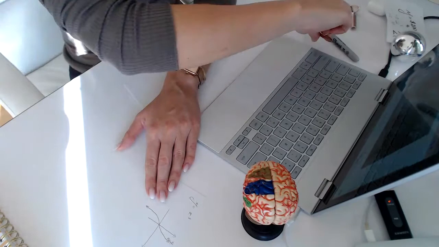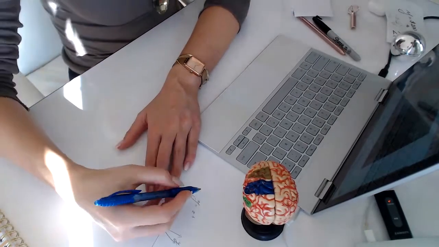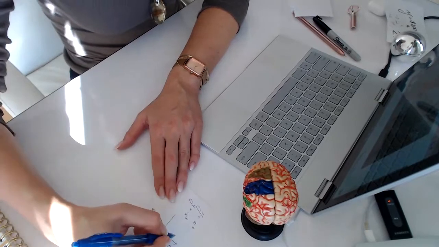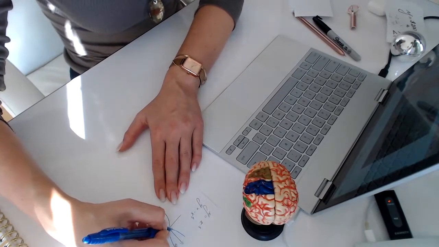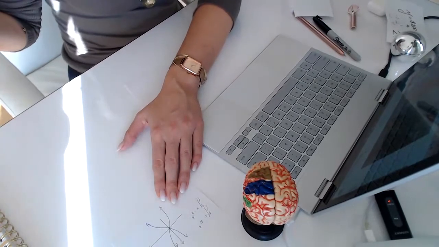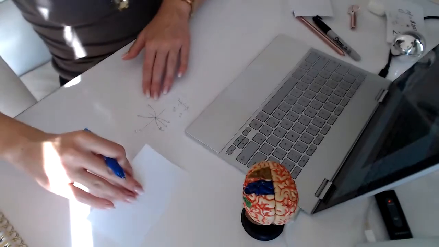Now let's imagine that I now have another function, y is equal to negative x cubed, and that one is going to look like that.